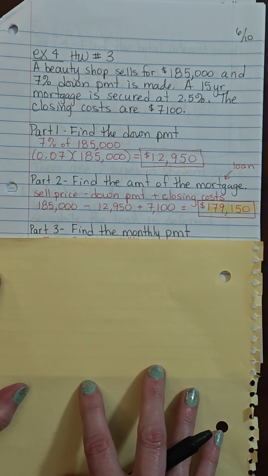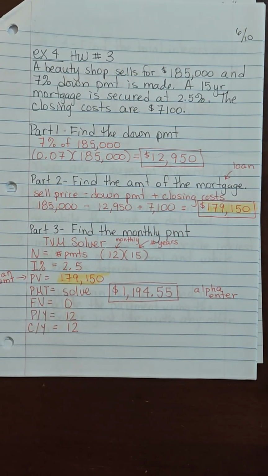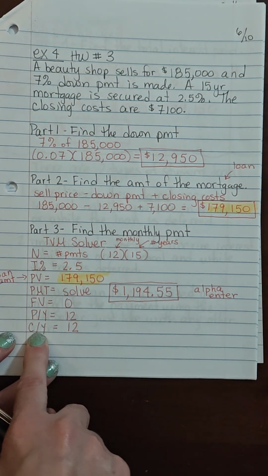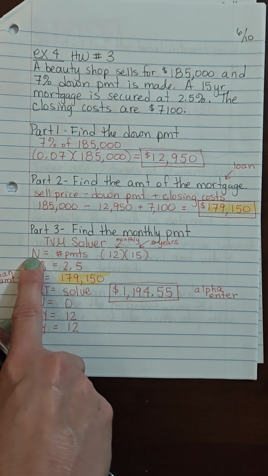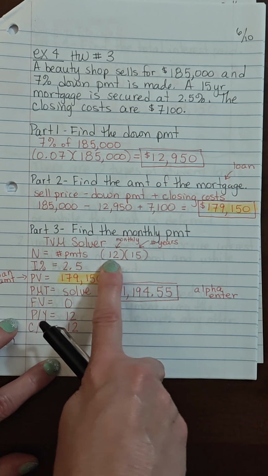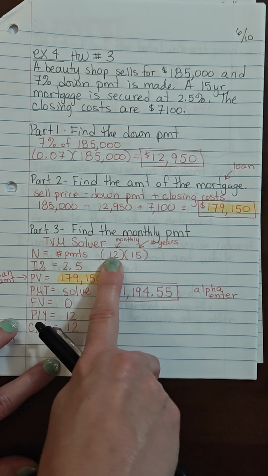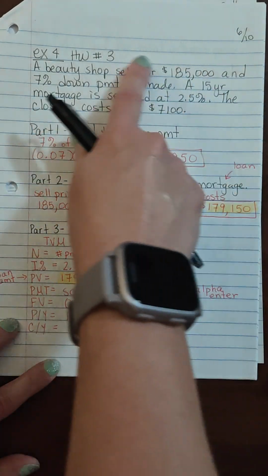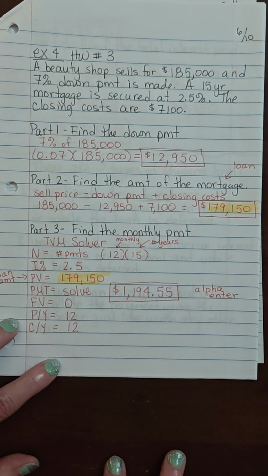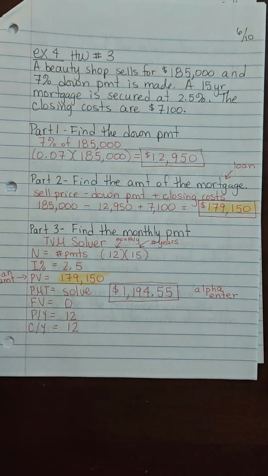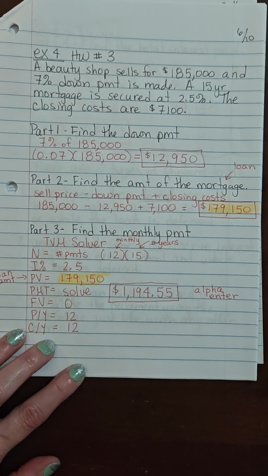Part 3, find the monthly payment. We're going to use the TVM solver for this one. So let's look at that TVM solver categories and fill in everything. N is the total number of payments. How many payments per year times how many years? It's monthly payments. Now, it doesn't say in here, right, that it's monthly payments. Just assume that it is unless you're told otherwise. And it's for 15 years. And remember, you don't have to multiply these out separately. You can do that within that field.